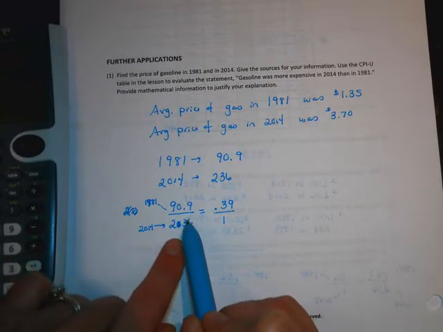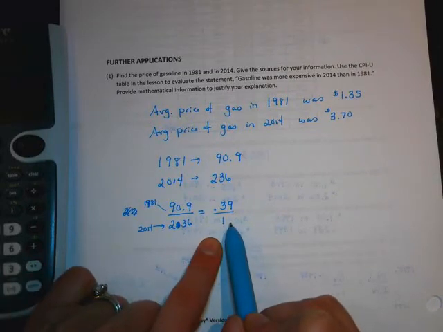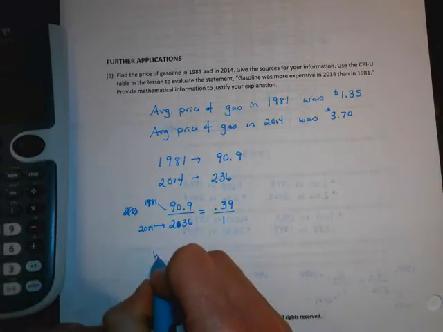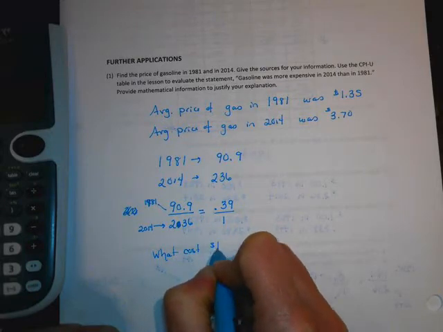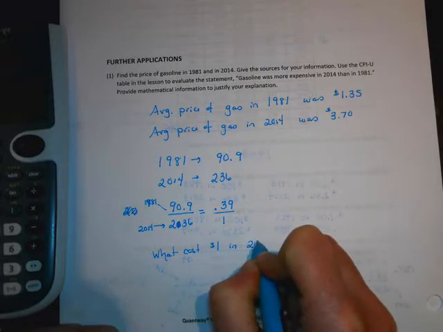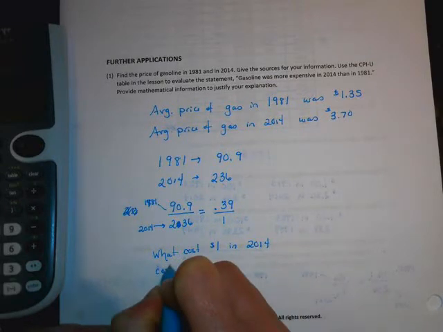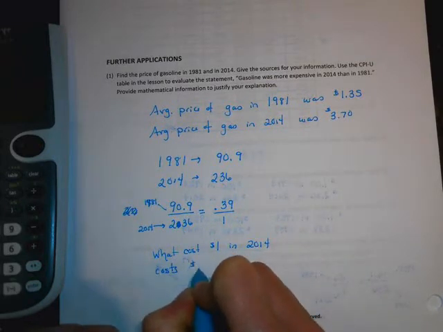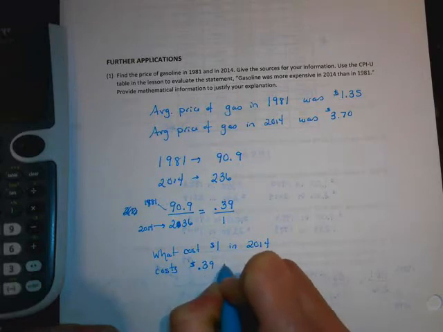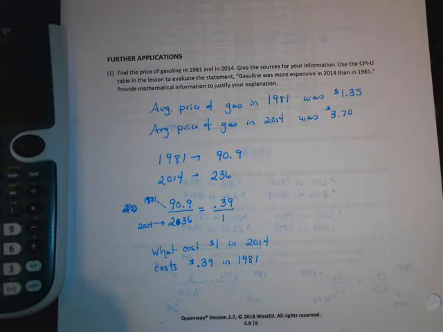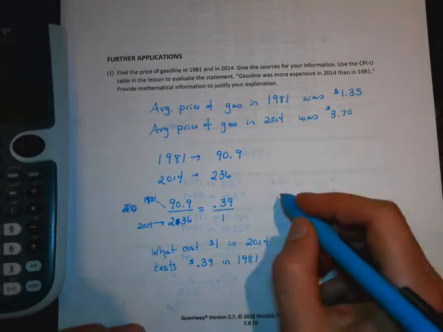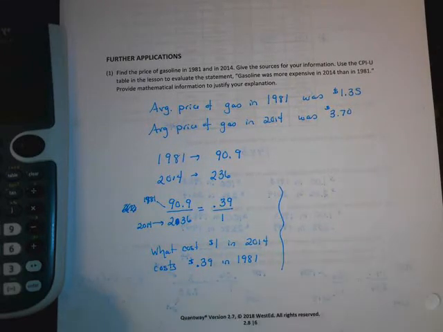I just put this into my calculator and simplified it. So what costs $1 in 2014 costs 39 cents in 1981. That's one way we can interpret that. Okay, so now let's go ahead and see about this gas situation.